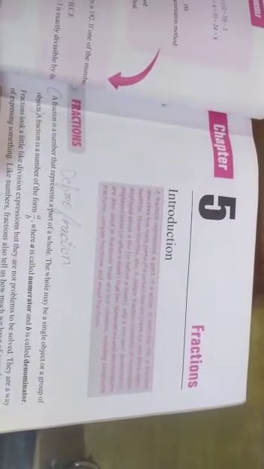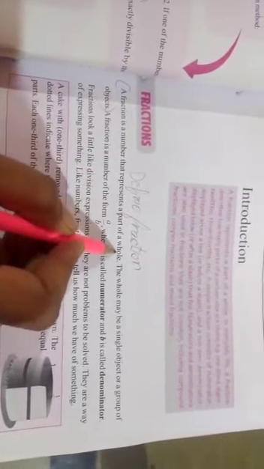So today we are going to start our very first chapter of unit 2nd, that is chapter number 5, fractions. So you all are well aware of fractions. What are fractions? A fraction is a number that represents a part of a whole.